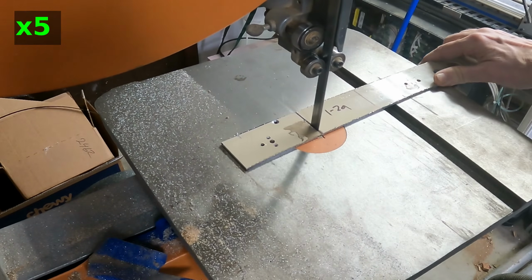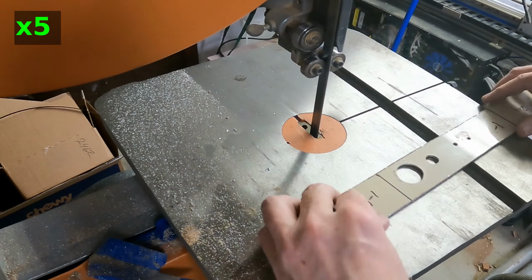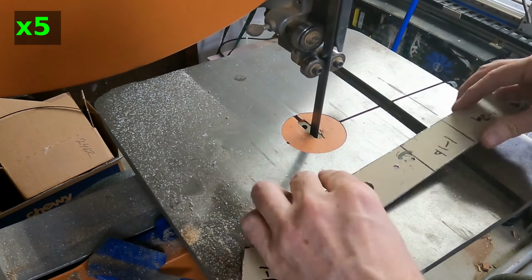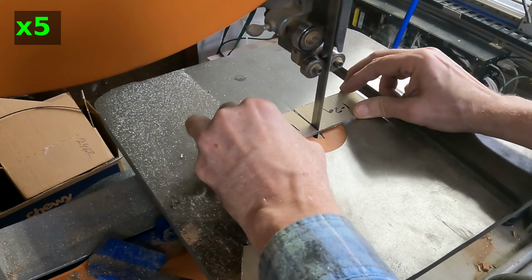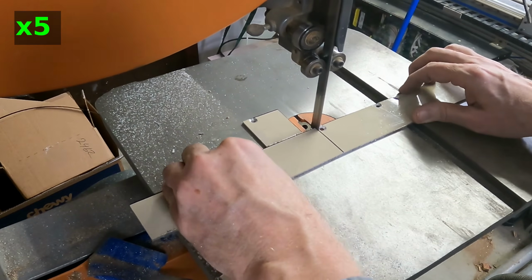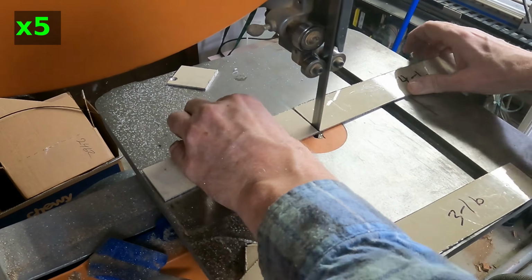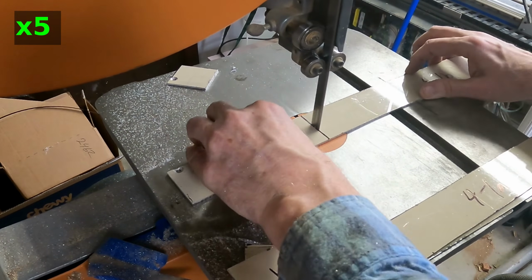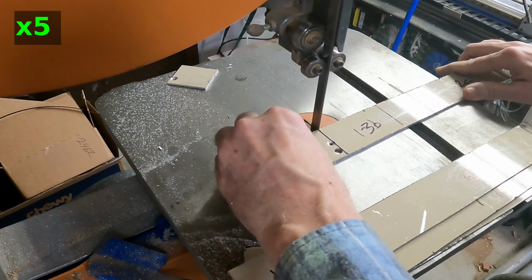As I mentioned before, these load spreaders are being made in pairs, and they'll sandwich the vertical load ties. Now you notice I've written some numbers on these. That's so that I can keep the pairs together. There's an A side and a B side. The reason I've written numbers on them is that for some of these load spreaders, the hole positions are going to be fairly similar, and in order to tell them apart, I've written on them.